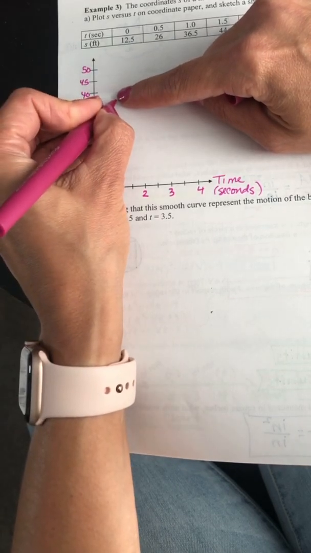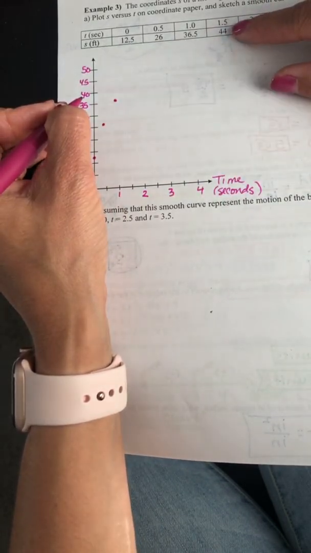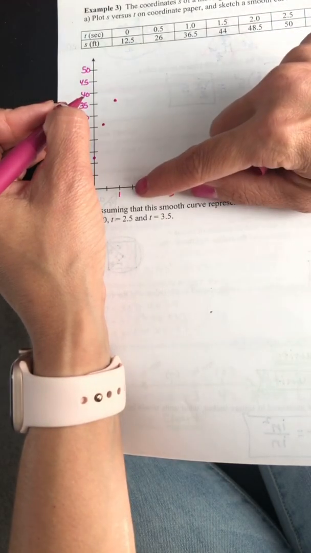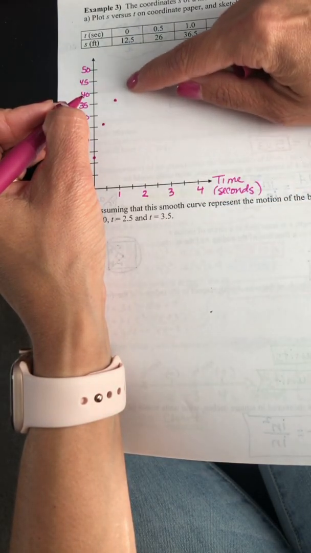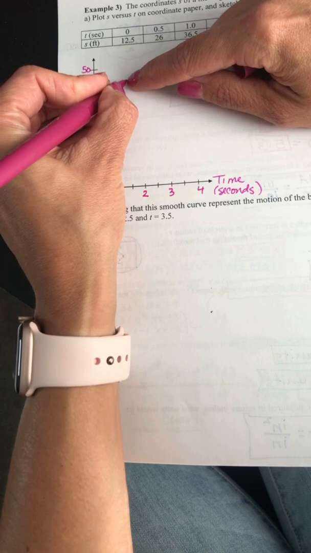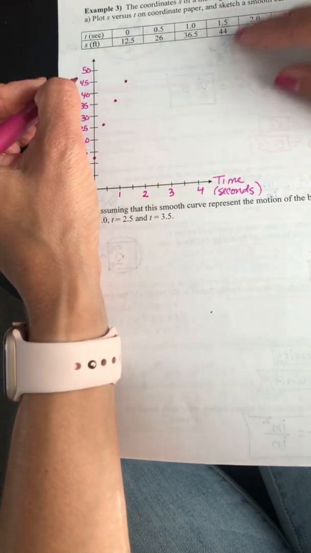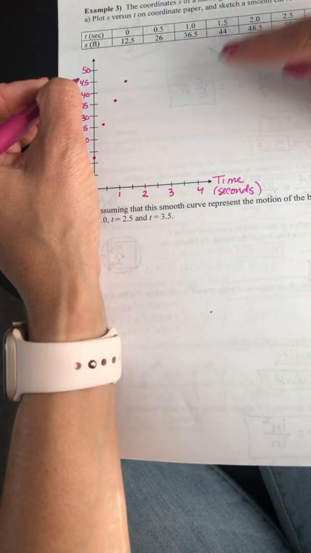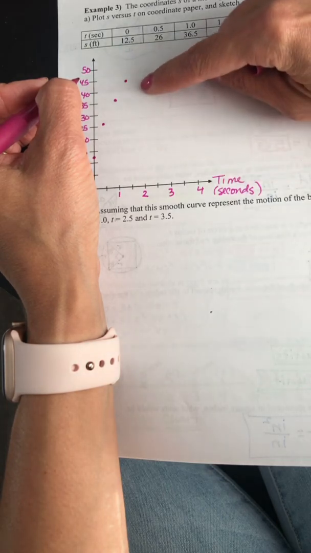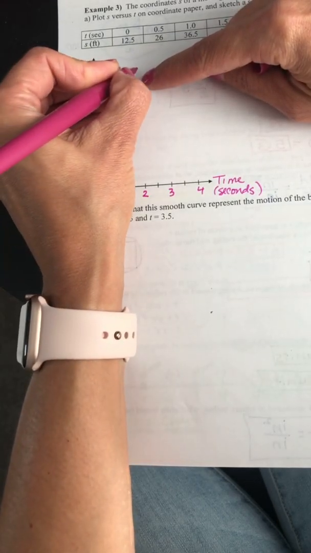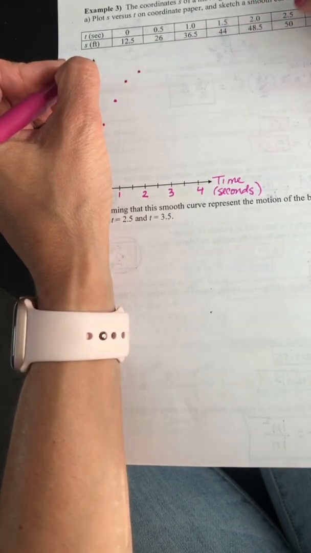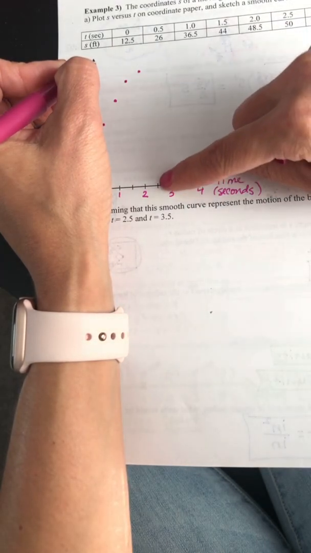So about right here. And then (1.5, 44). And then (2, 48.5). So about right here. And then (2.5, 50).